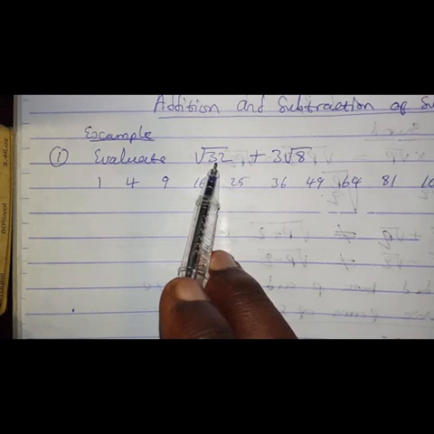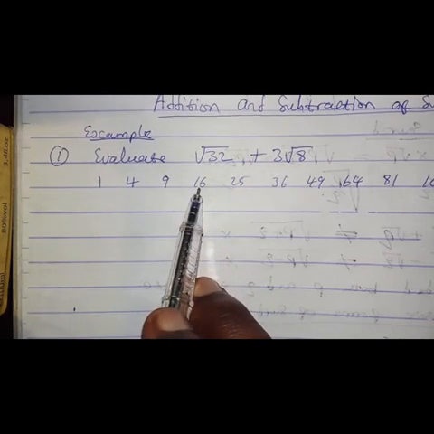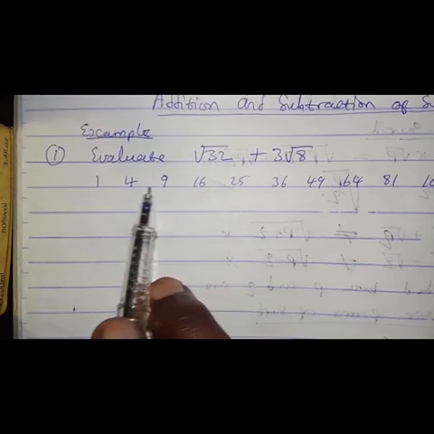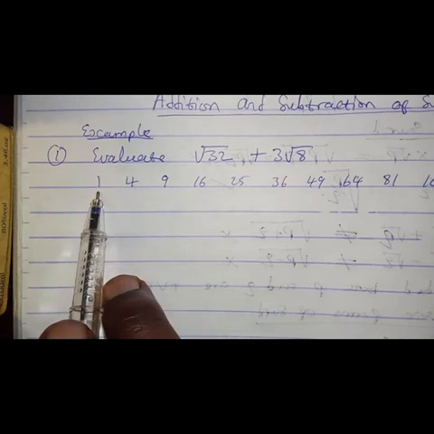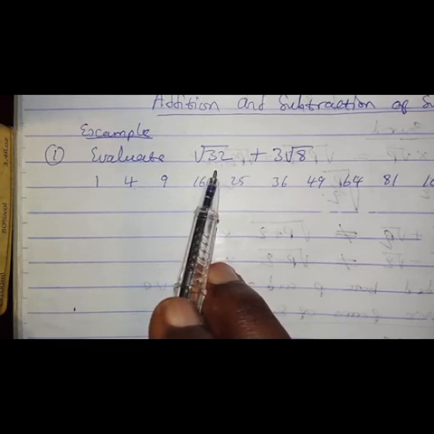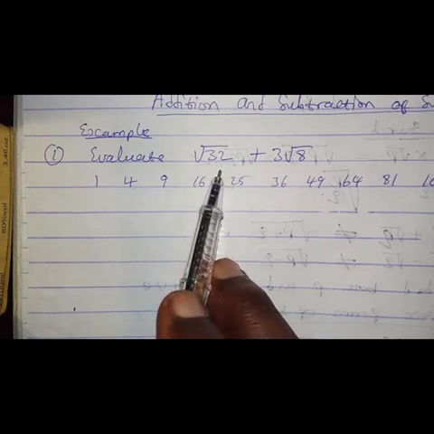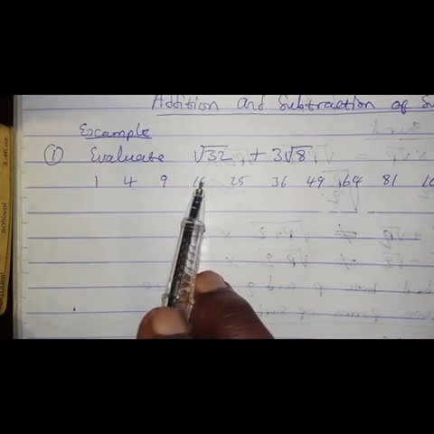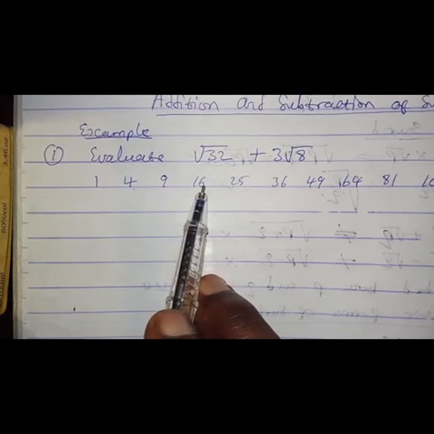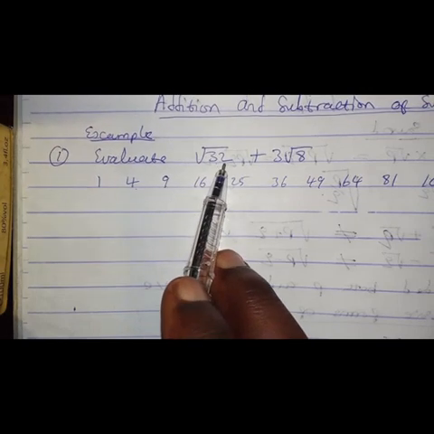So what we will do is to look for any number here that can divide 32 without remainder. 4 can do that. 16 can do that. I think these are the only two numbers here, aside from 1, that can divide 32 without remainder. And remember I told you in our last class that it is preferable to use the highest perfect square that can divide the number. So between 4 and 16, 16 is higher than 4. So it is preferable for us to use 16 to divide 32.